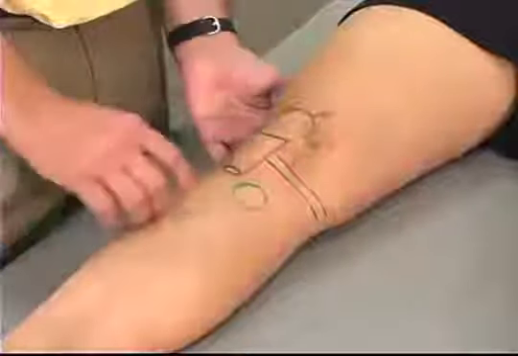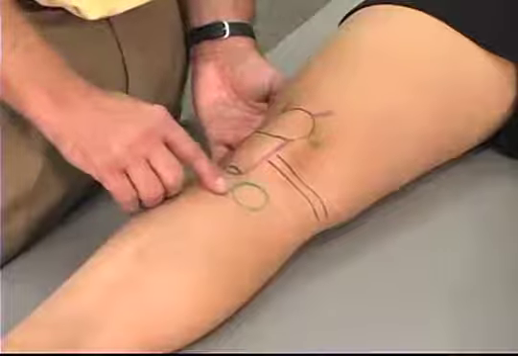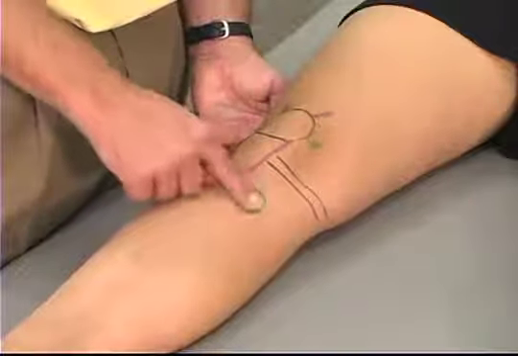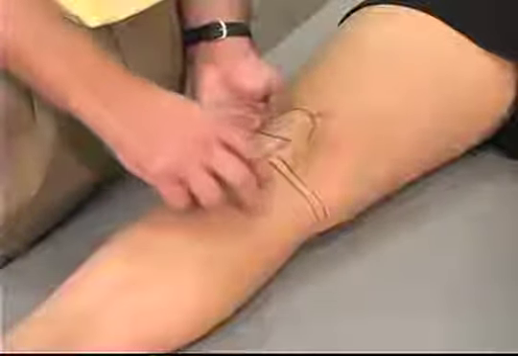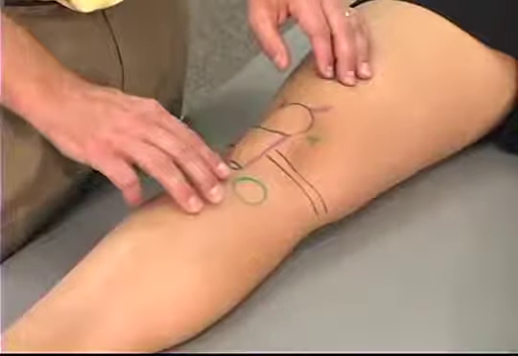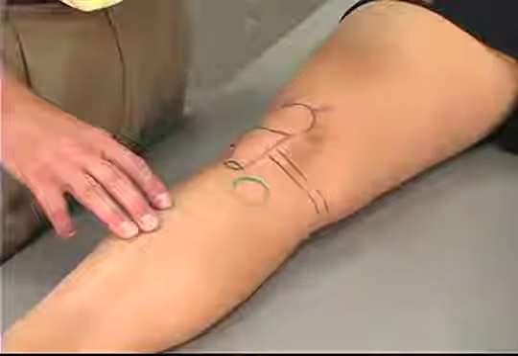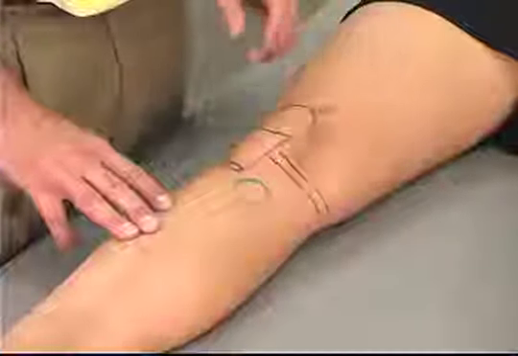Then you can go down to the area of the proximal tibia, where you have the pes anserine bursa, and palpate there. Oftentimes they'll get local swelling there when they have pes anserine bursitis, and that's the attachment of the crow's foot for the gracilis, sartorius, and semitendinosus tendons.